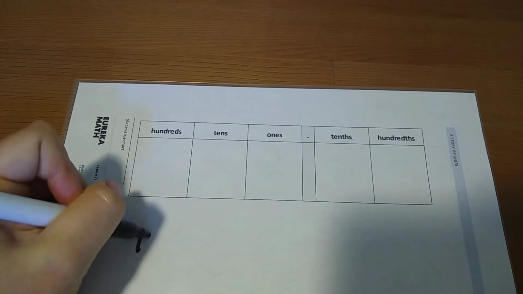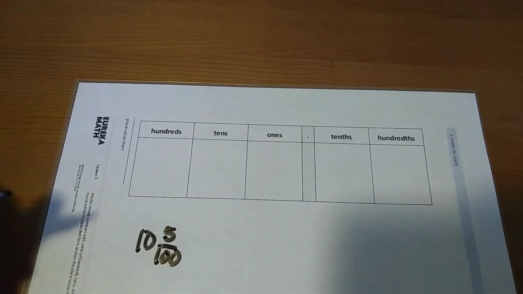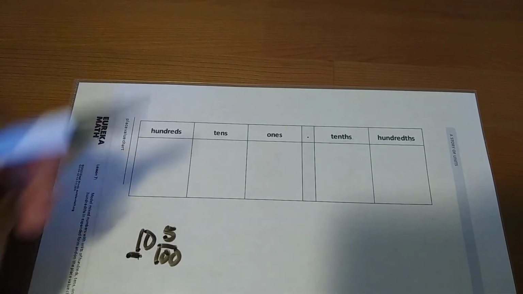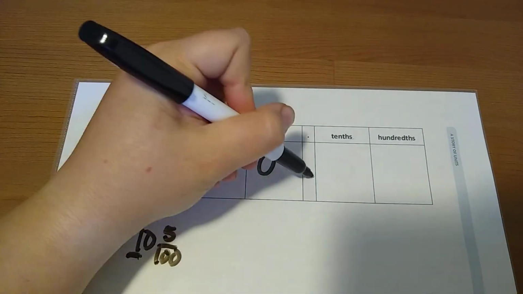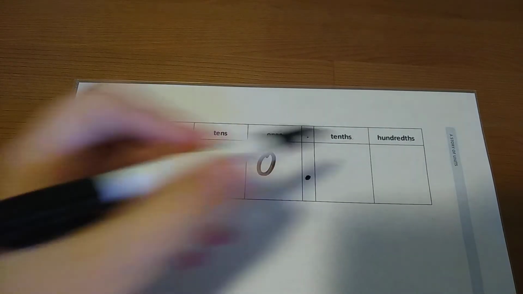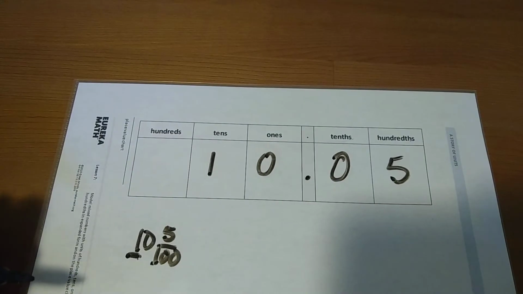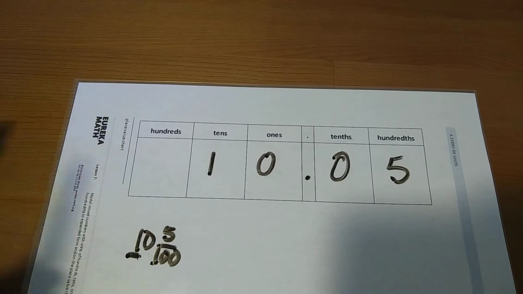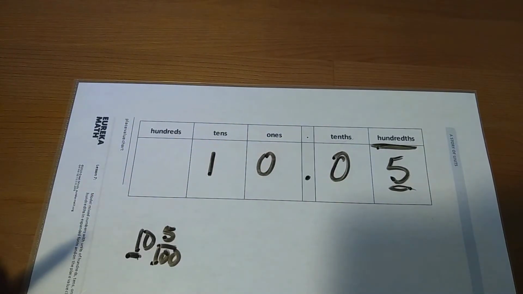Now, if we're going to do 10 and 5/100ths, so this 1 is in the tens place. We must have something here, so we're going to put our 0 as our placeholder decimal. Now, this 5 is in the hundredths place, so now we need to put a 0 placeholder there. So this would be 10 and 5/100ths. See, when we say this, we say the 5/100ths, we say the place value of the last number.